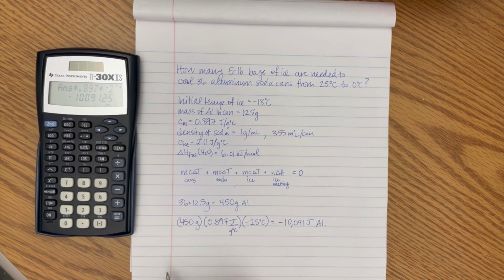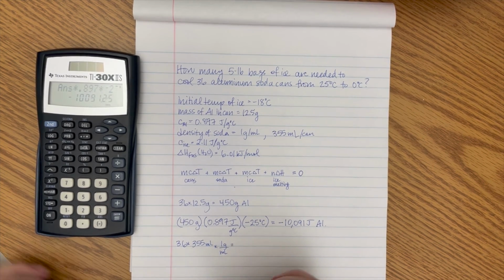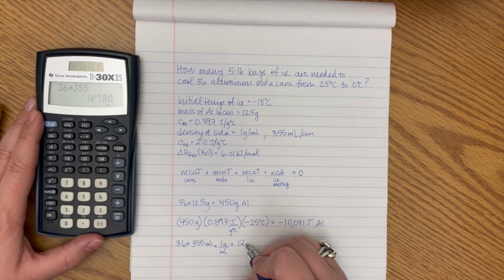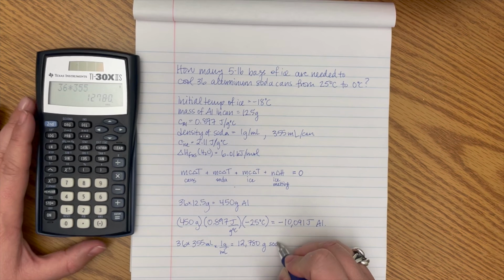Next, I'm going to do my MC delta T for my soda. Now I have 36 cans, and there's 355 milliliters, and we're going to assume 1 gram per milliliter for our soda. So 36 times 355 gives me 12,780 grams of soda.